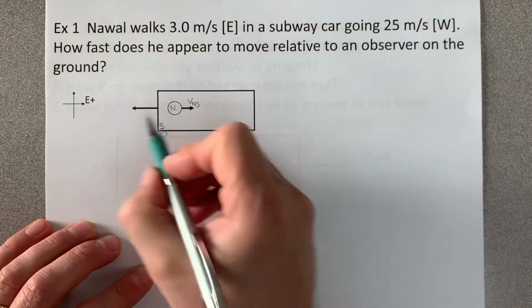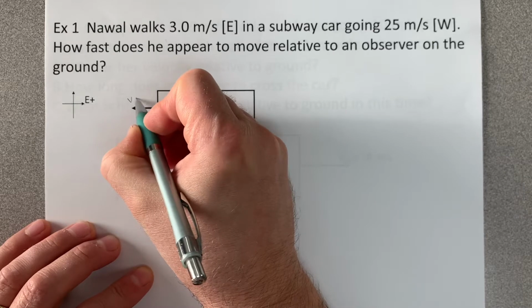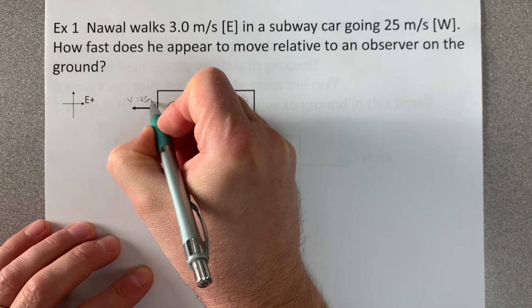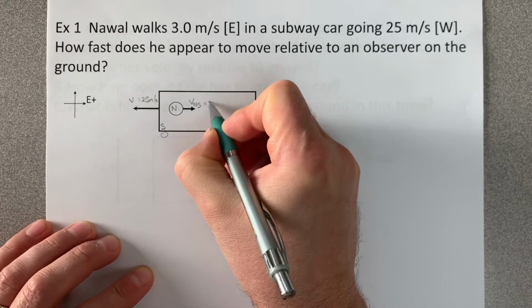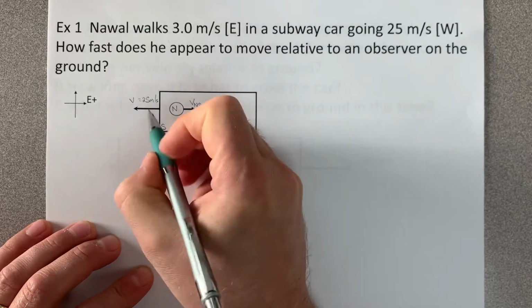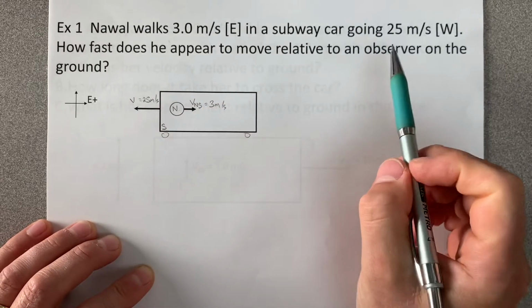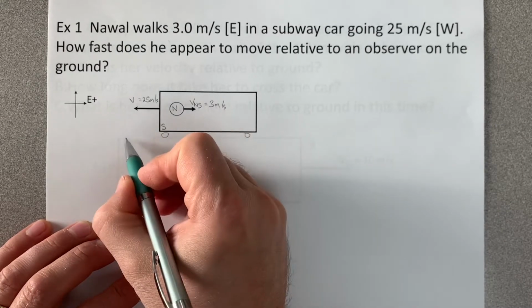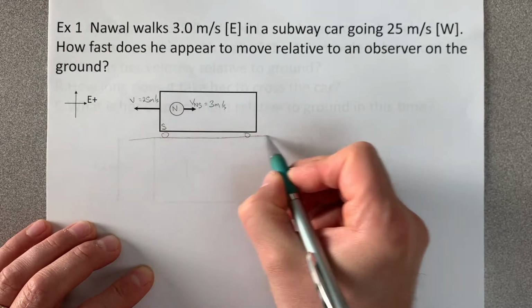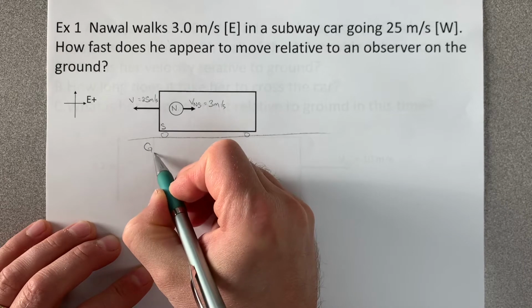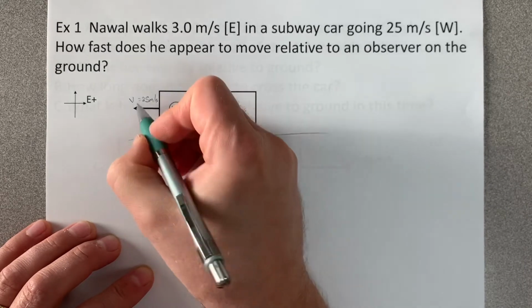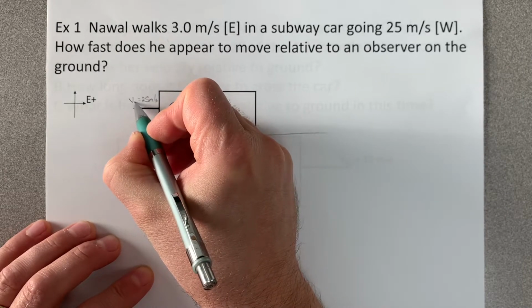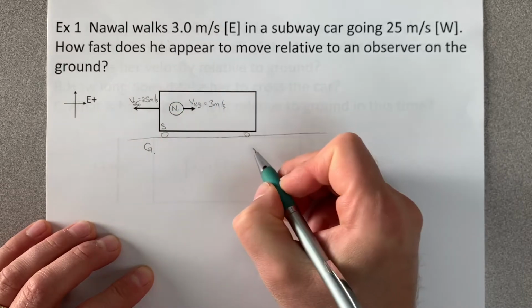The subway car though is going 25 meters per second. So this is 25 meters per second. This one is 3 meters per second. If we just say that the subway car is going that fast, what we really mean is relative to the ground. So if down here is the ground, we've got Nawal, subway, and ground, this becomes the velocity of the subway car relative to the ground.